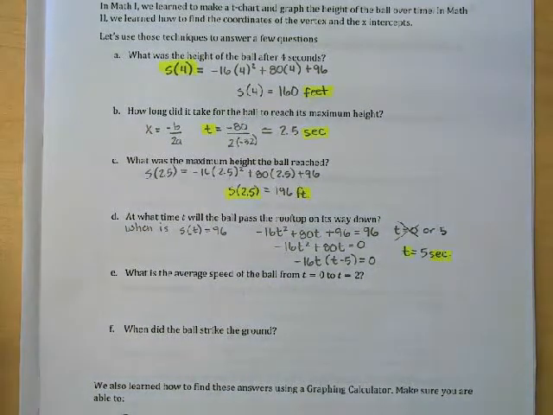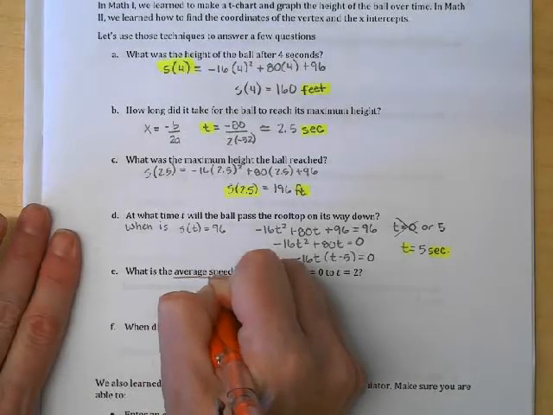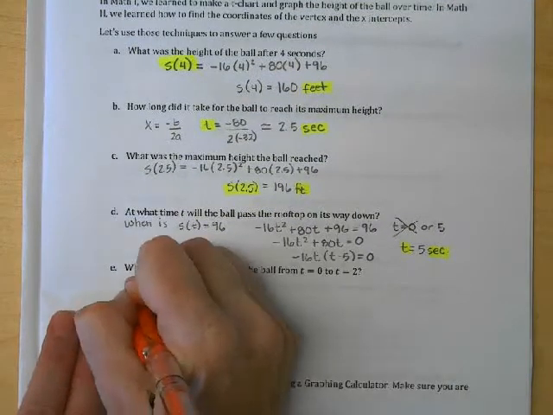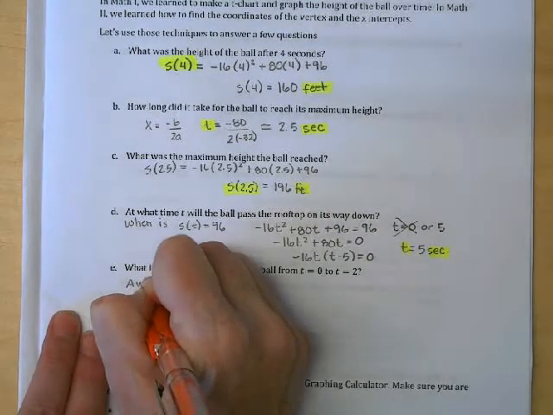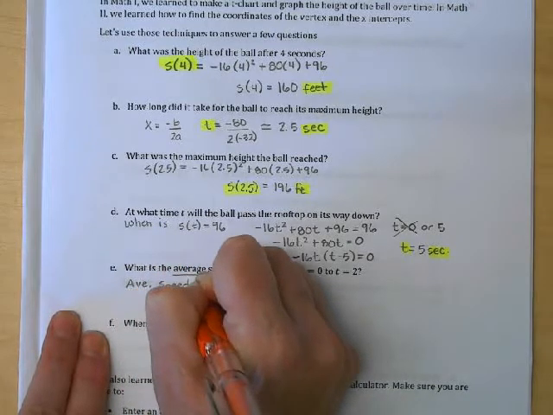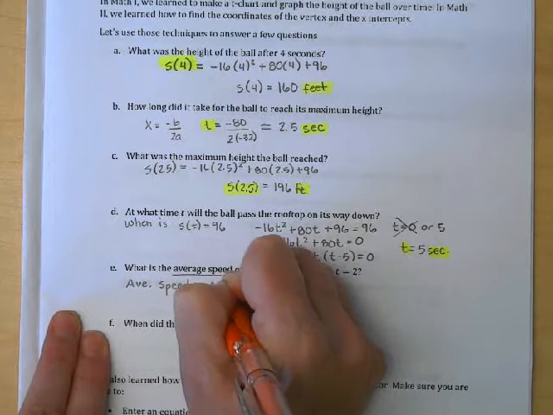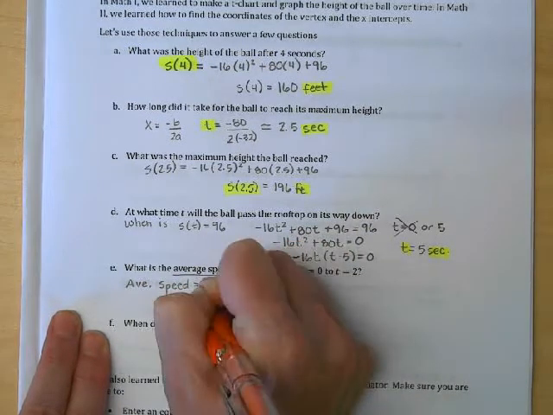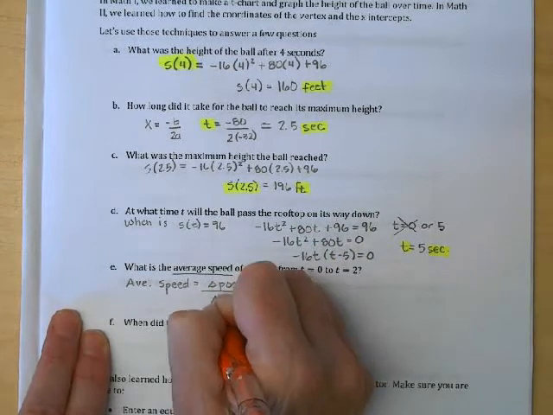Okay, so now notice what we have. Average speed. I want you to think average rate of change. That's all that this is. So average speed is just a change in position over a change in time.